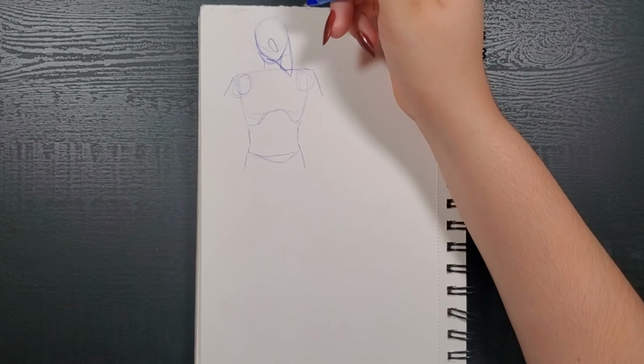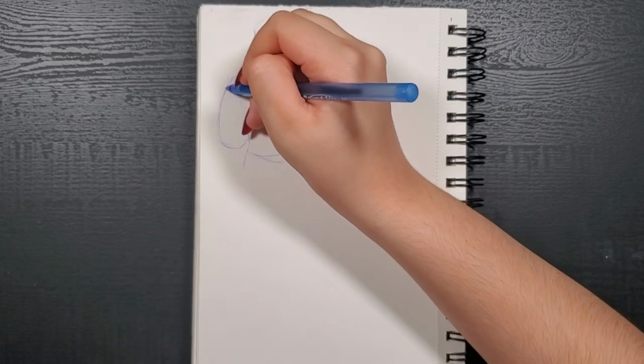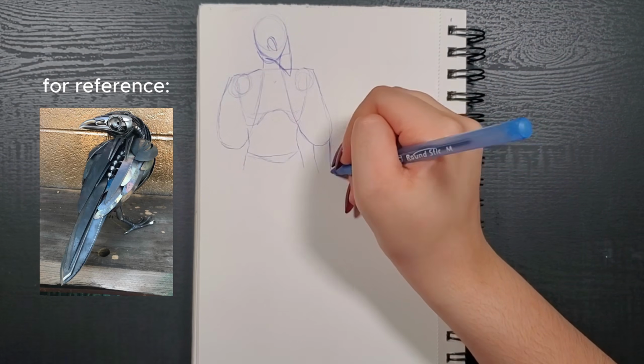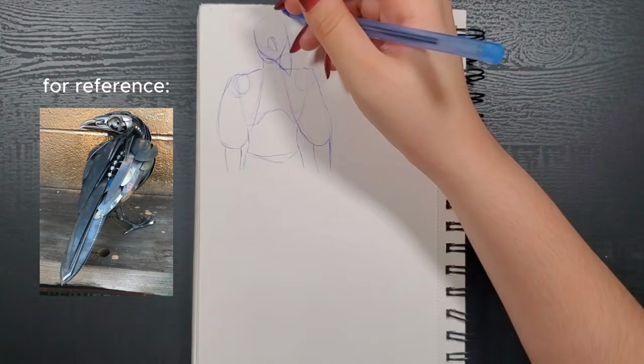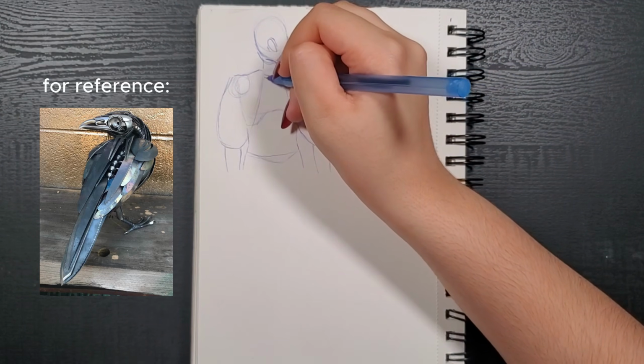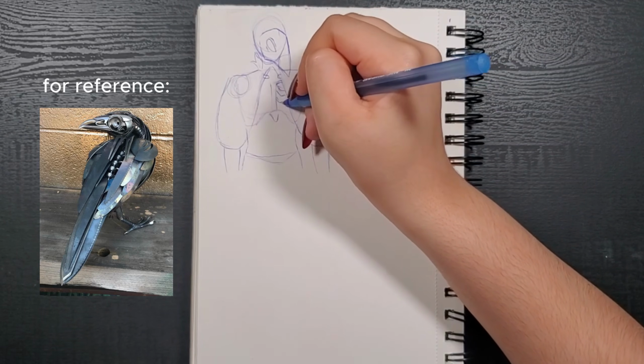For reference, this is the image that I chose for my first character. We're hopping right into it. Looking at this image, there's a few things that initially come out at me. First, it's this metal bird thing, which is really cool. Another thing I noticed was its back was exposed, sort of like the bones. So I really wanted to draw that into my character design.